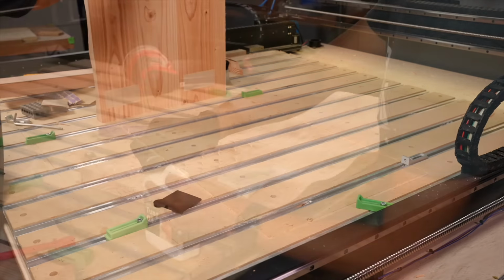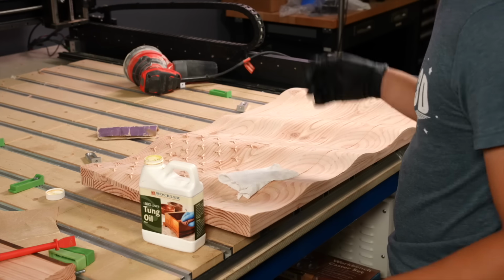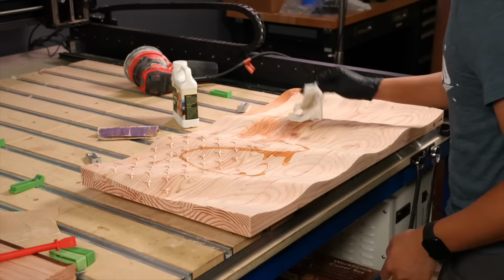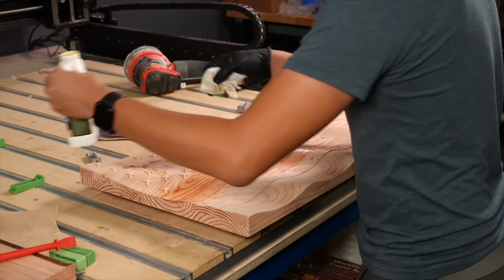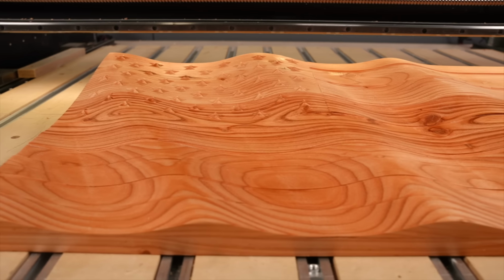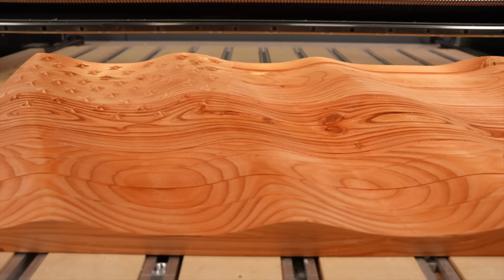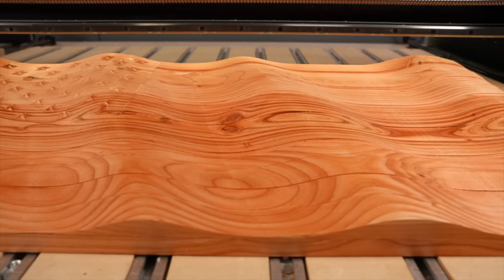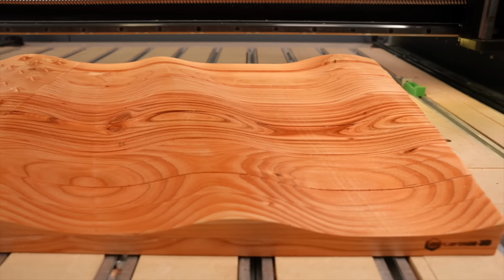To finish this piece, I'll apply an oil-based finish because I absolutely do not want to raise the grain and have to sand away more fibers. In this case, I'm using tung oil. And the final result is something I'm pretty happy with. I think it's a great demonstration of what a couple vectors in a digital doodle can accomplish.